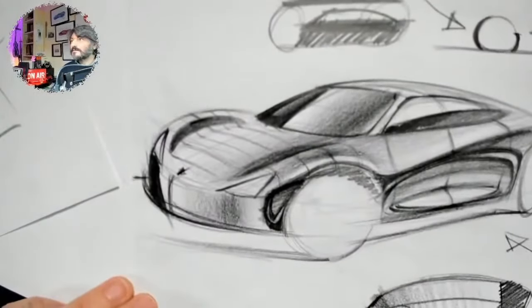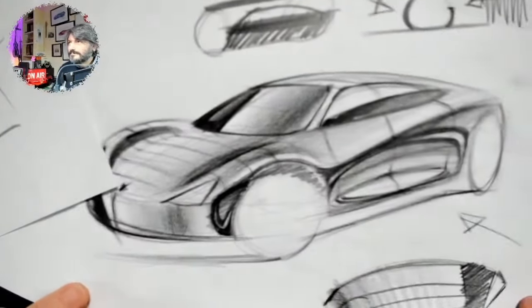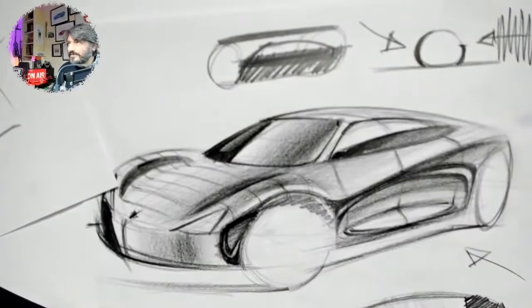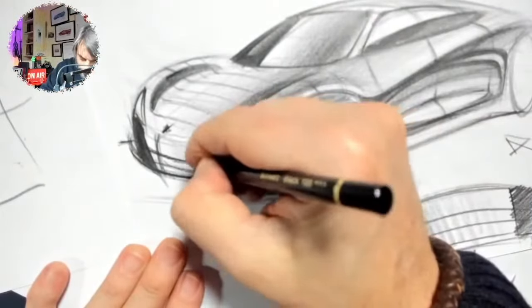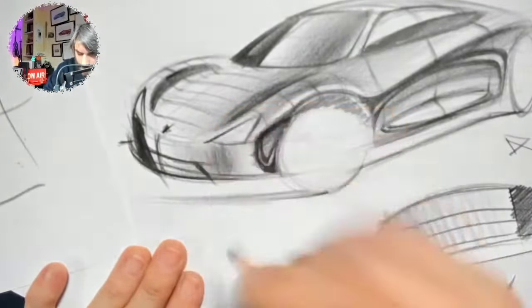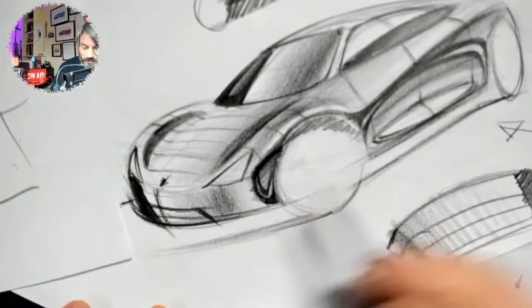You see? Yash, that's your reflection for the bumper. Now, if we want to put a line here, because we want to do something like this, okay, you can do it, no problem.